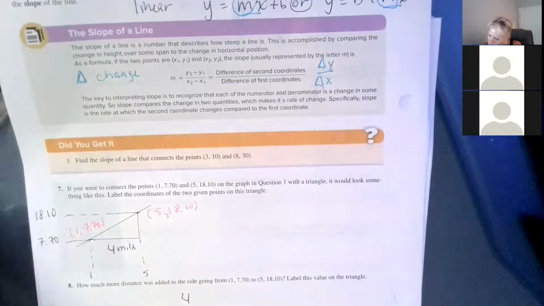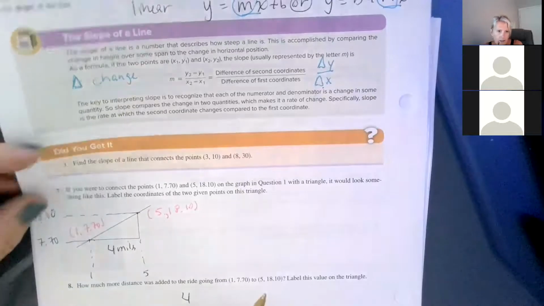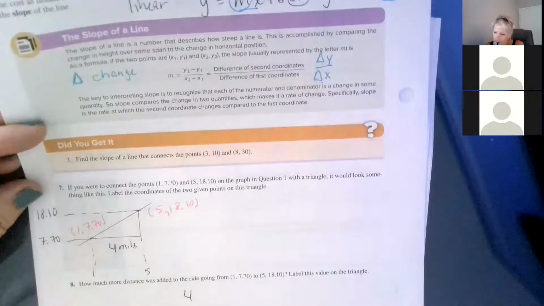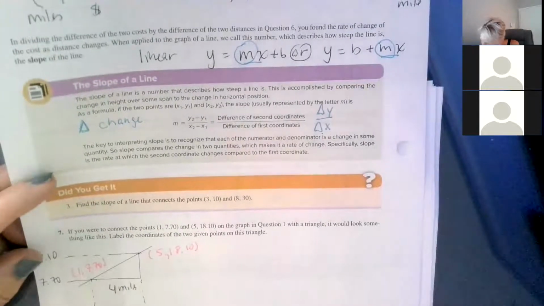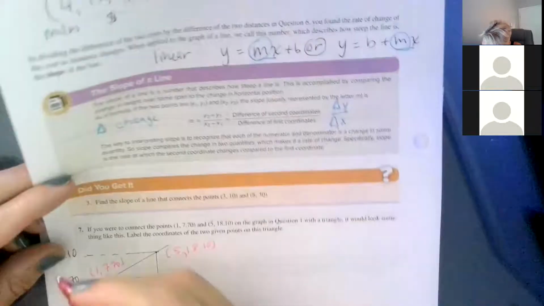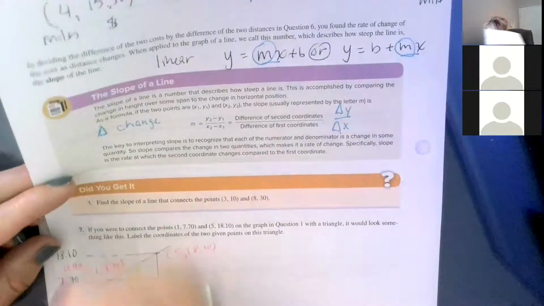Anybody get the difference in cost? 1040. That's what I had too. So the difference in cost was 1040. Did you get that too? Yeah. 1040. Okay, excellent.